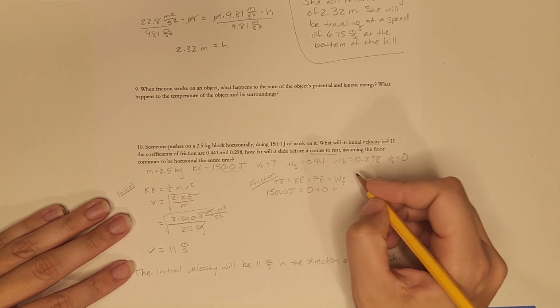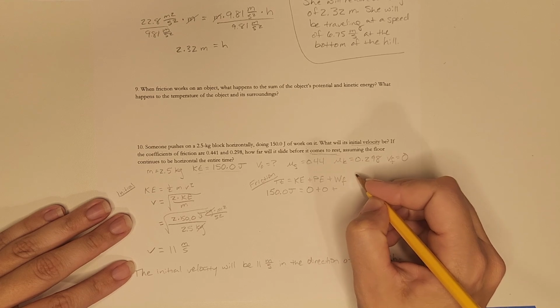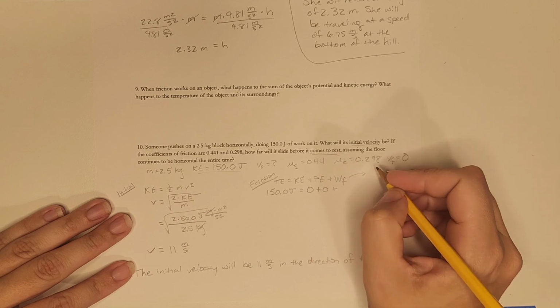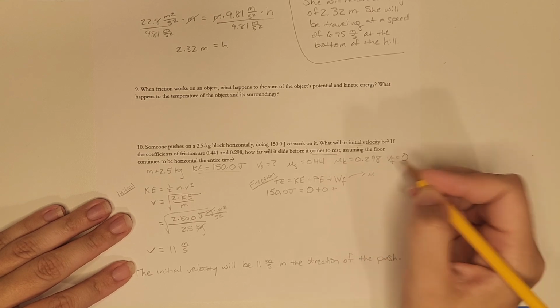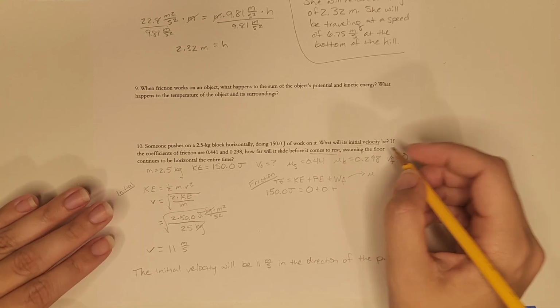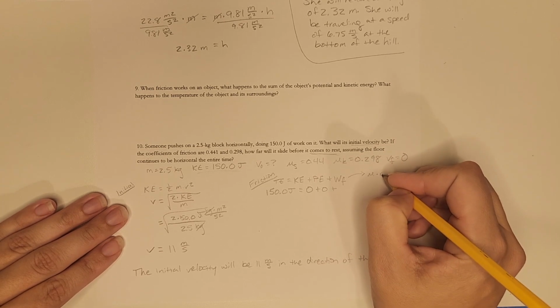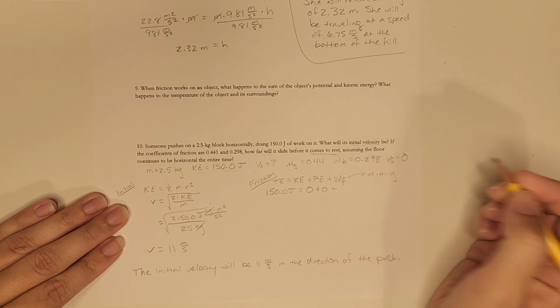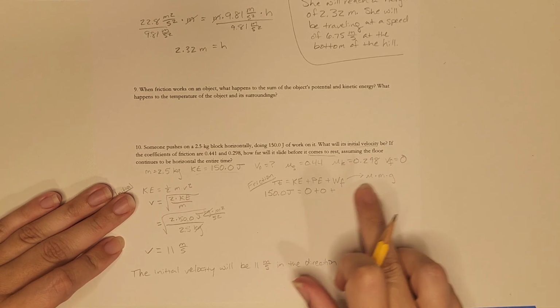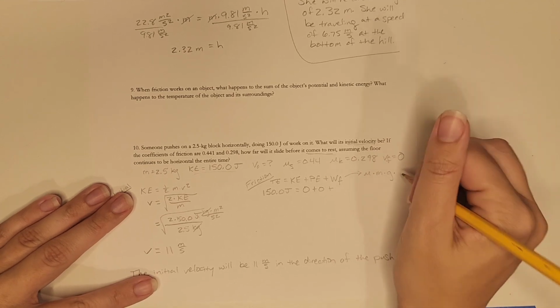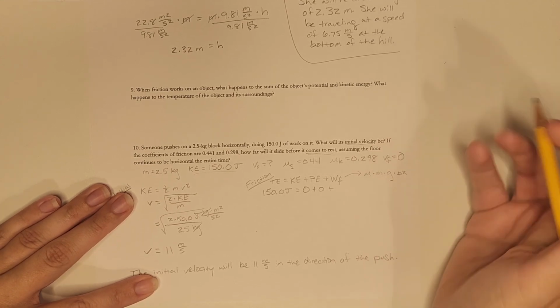So this work from friction is going to be defined as our force of friction. So our mu times our mass times gravity, that's our force from friction, times our delta x, our distance traveled.